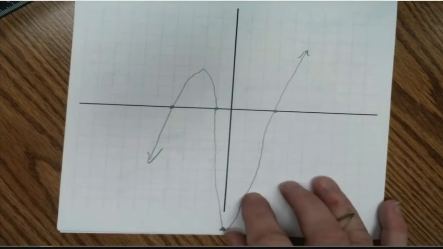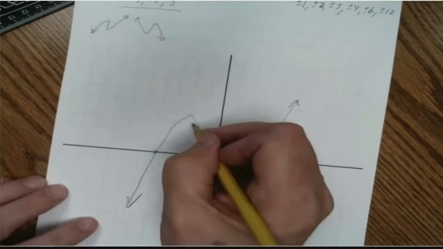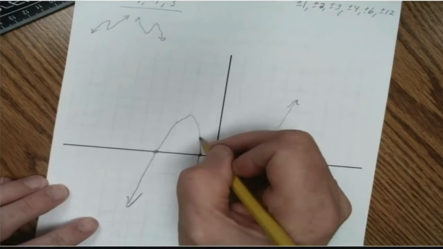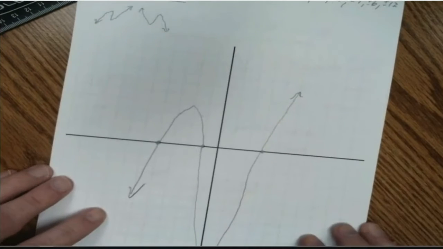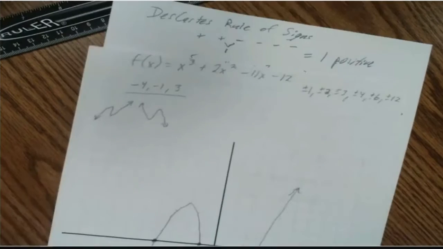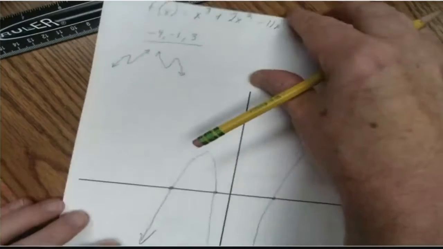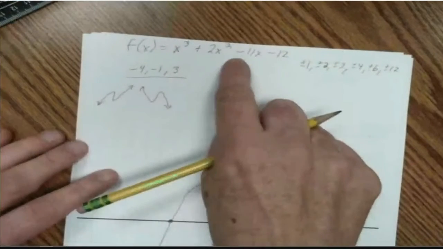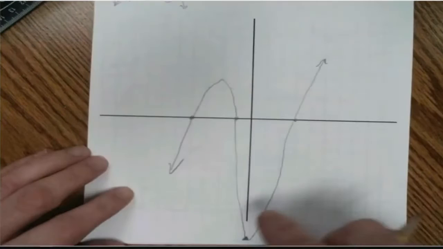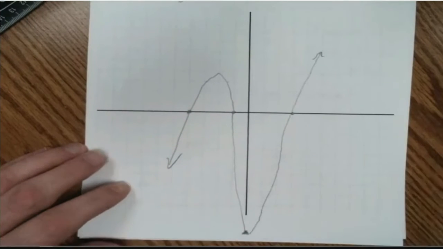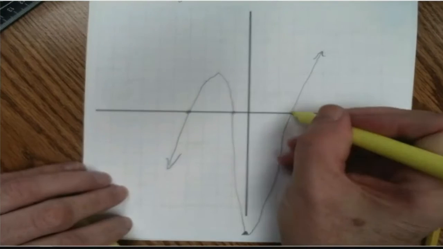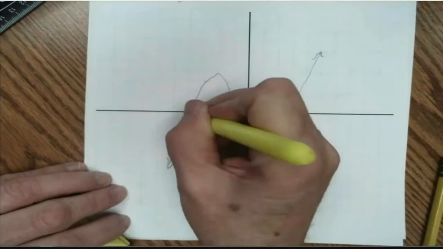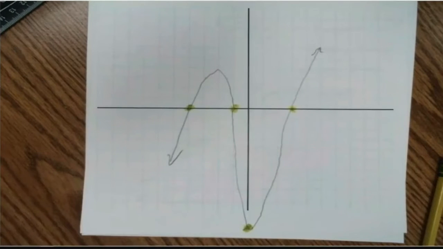But that is just a rough sketch. It's not exact. There's no way it's exact. This point is probably wrong. Several of these points are wrong. But we know the behavior of what the graph will do. This graph, x to the third plus 2x squared minus 11x minus 12, will look something like this. But we've got the important parts. We've got the zeros and the y-intercept accurate.